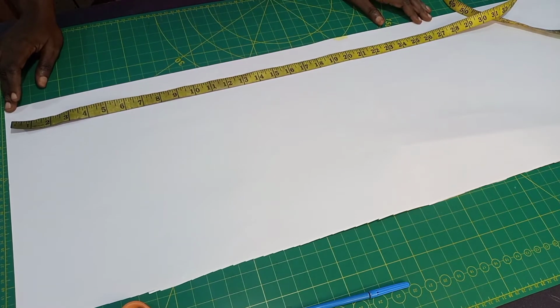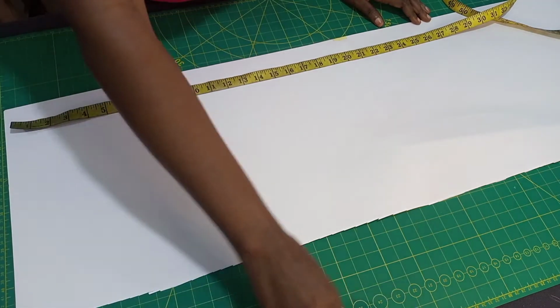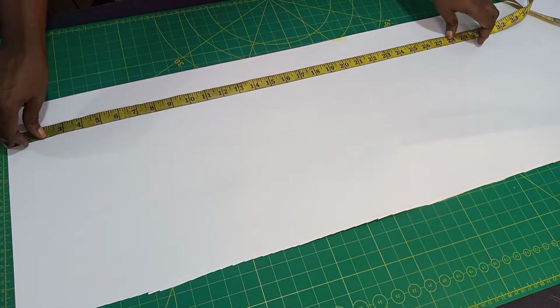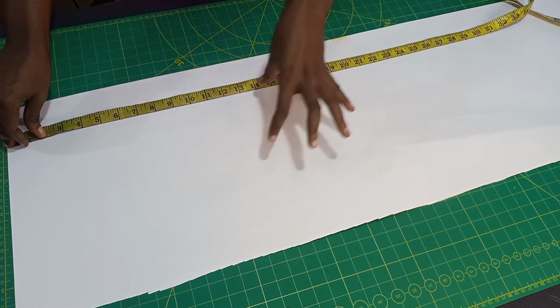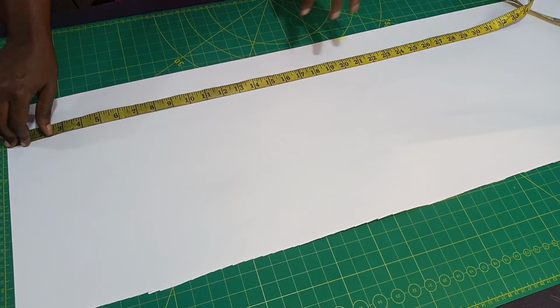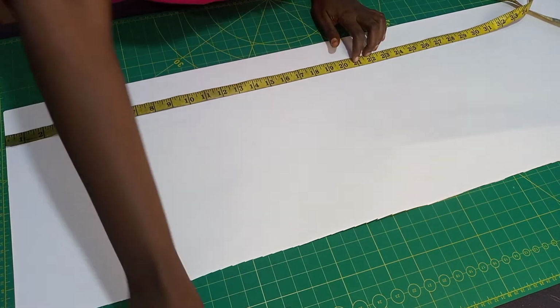Today we'll be learning how to make a simple straight skirt. So I'm going to teach you. You now know the measurements to take from your hip to get your knee and how to get your sitting allowance at the back. So let's get started.